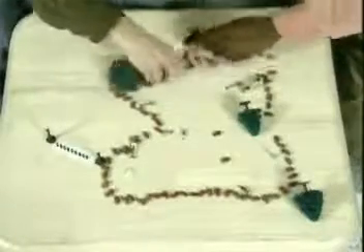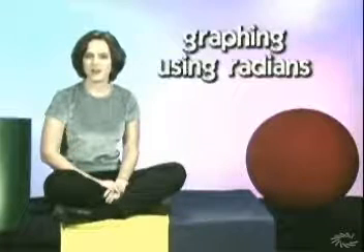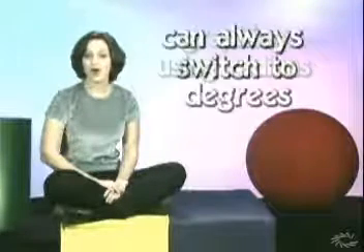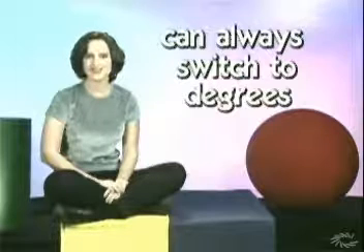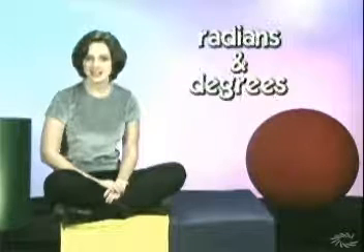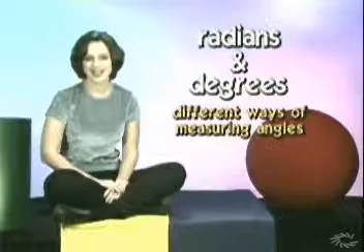Collision derby! We'll be doing our graphing using radians. However, you can always switch to degrees. Remember, radians and degrees are just different ways of measuring angles.